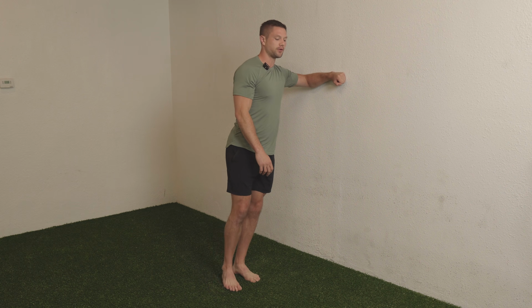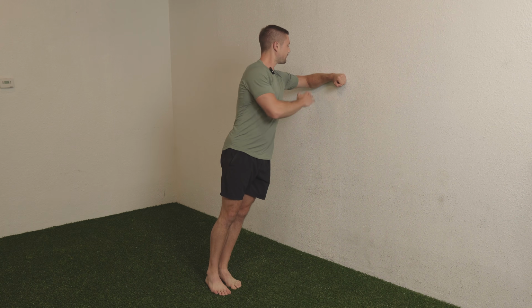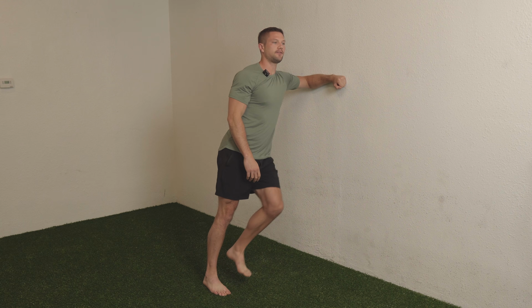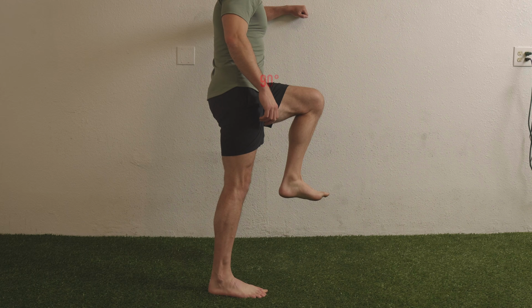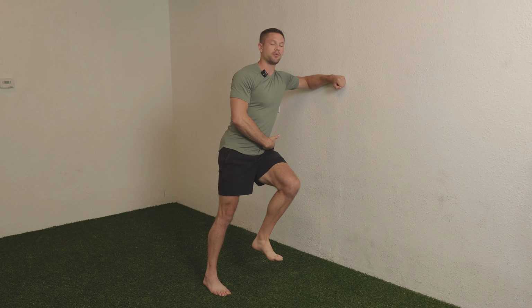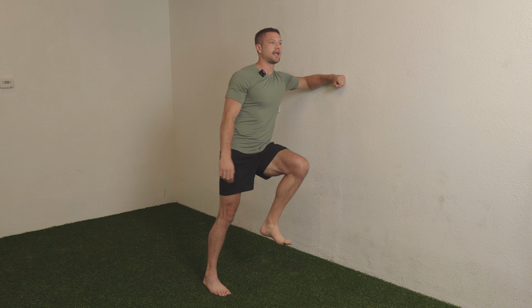You can play around with how close or how far away you are, but you want to have your elbow around shoulder height right there. And then we're going to lift the leg closest to the wall to a 90-degree angle, just like this. You may want to go a little bit lower if you feel a pinch in your hip, but I wouldn't go much lower than this. So I'm going to hang out right here.